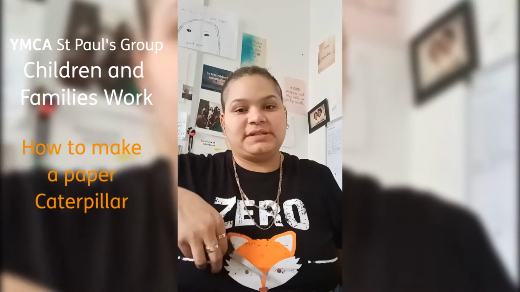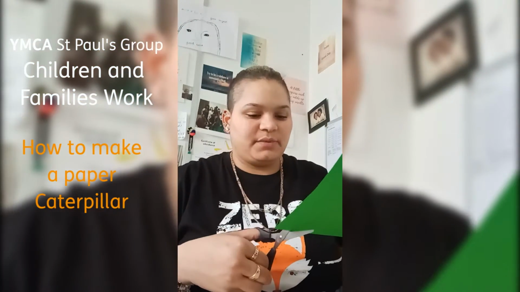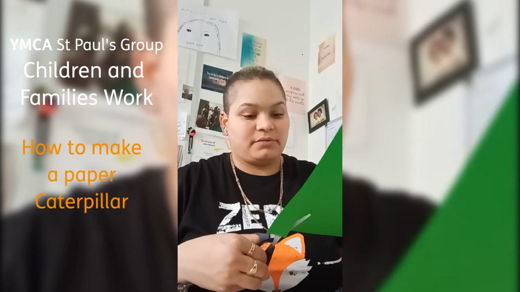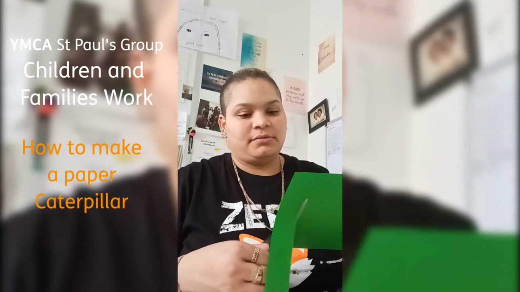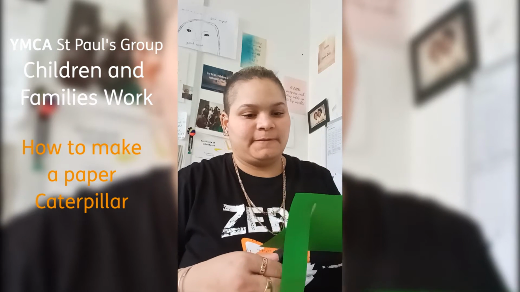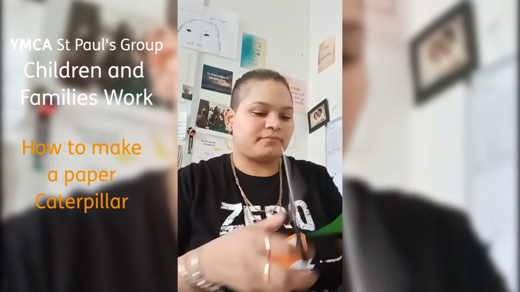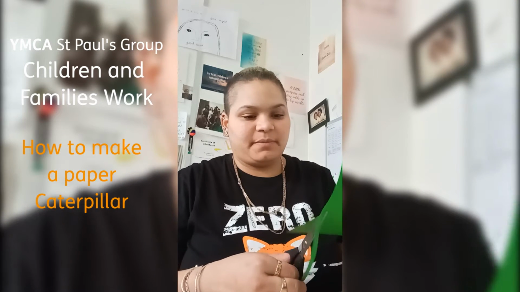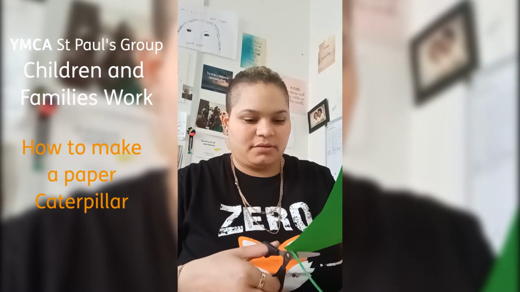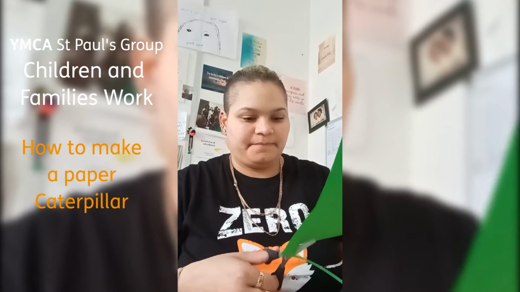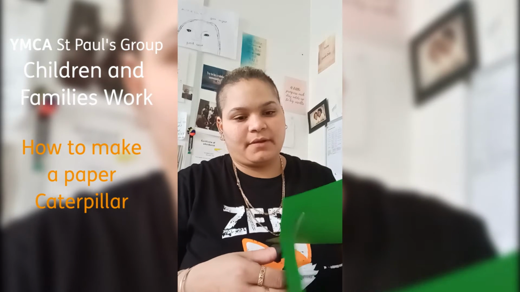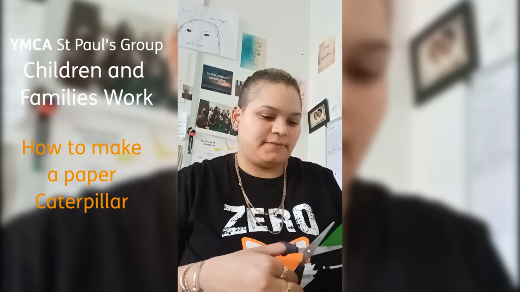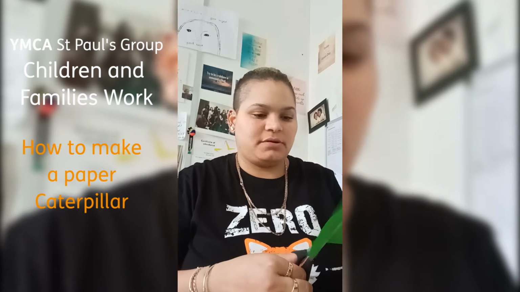Okay, then what we're going to do is we're going to take our scissors and we're just going to cut around the outside. Okay, oops. So we're going to get rid of the pieces of paper that we don't need and just focus on the centre, which we do need. Okay, so we've done that. Now doing the last one.